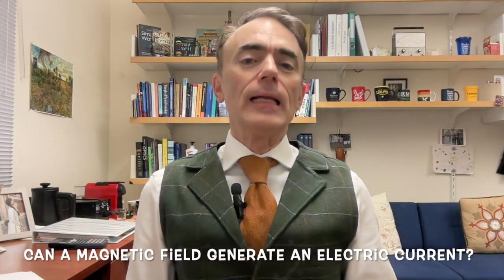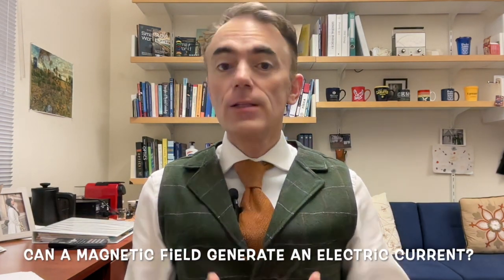Faraday's key insight was the reverse. Could a magnetic field create an electric current? His experiments in 1831 revealed the answer was yes, and this discovery laid the foundation for much of our modern electrical technology. To grasp Faraday's law, we first need to understand the concept of magnetic flux.